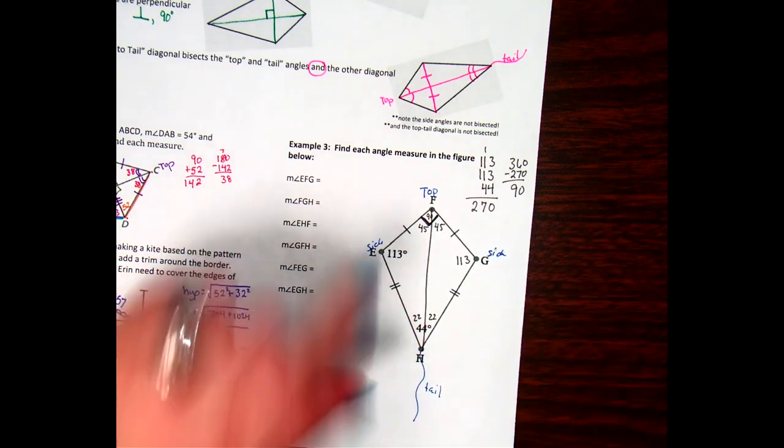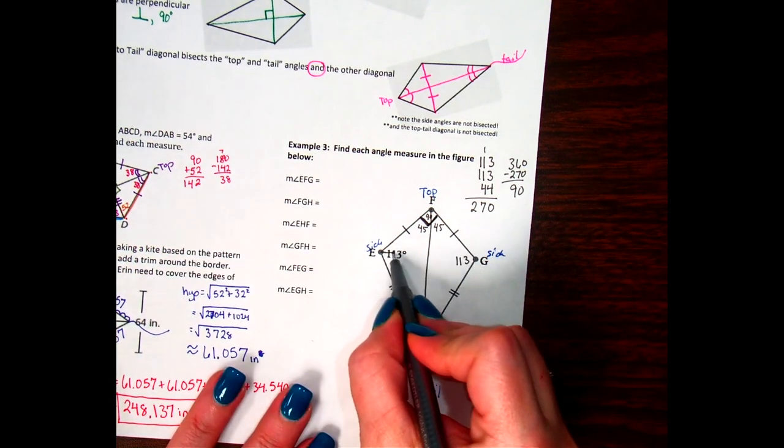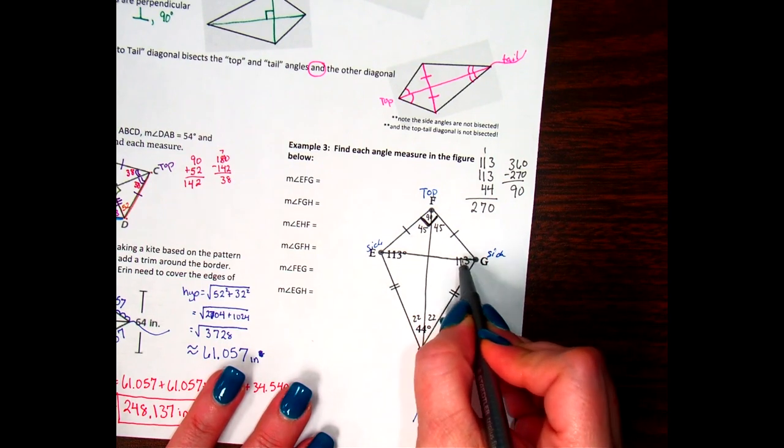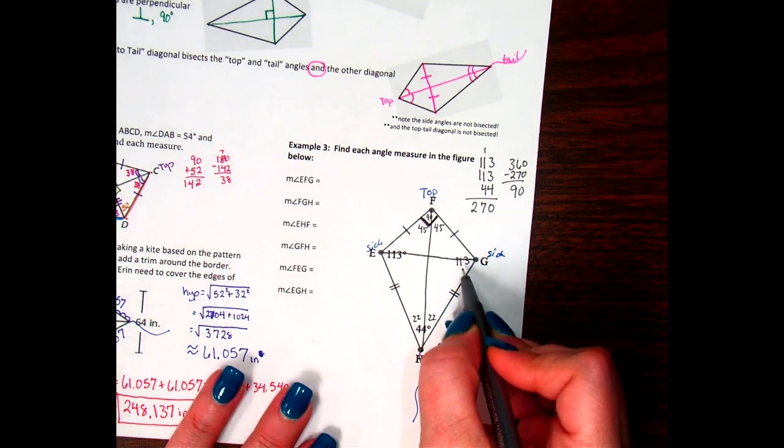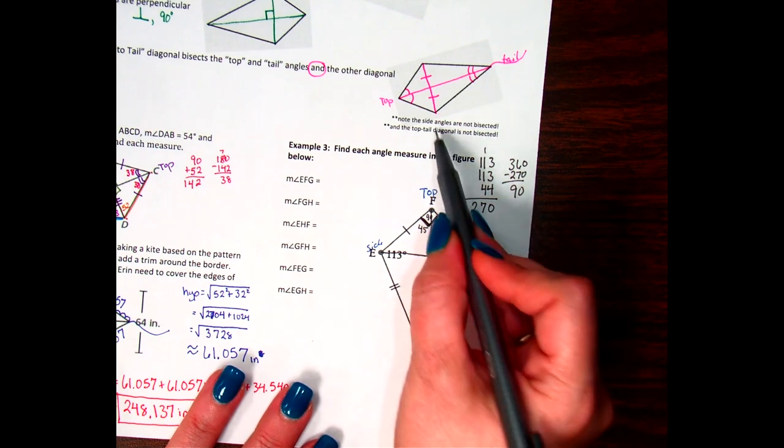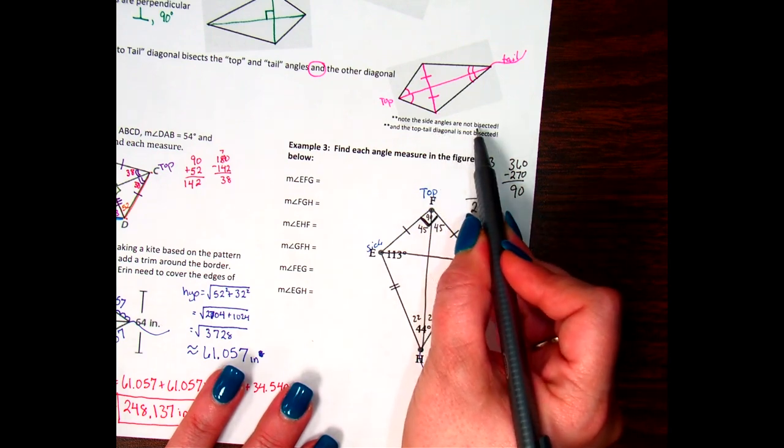When I draw this one, it's real tempting to say, okay, it's going to divide this in whatever 113 is divided in half, so 56.5. But remember, your side-to-side angles are not bisected. So you have to figure out what those are.